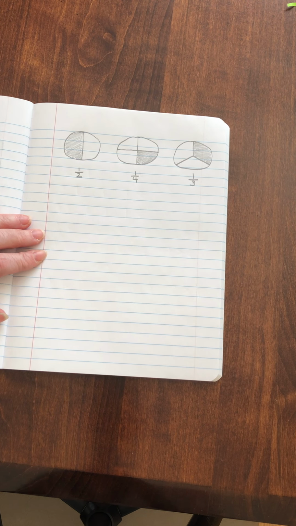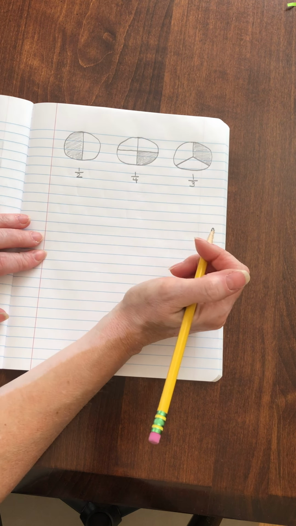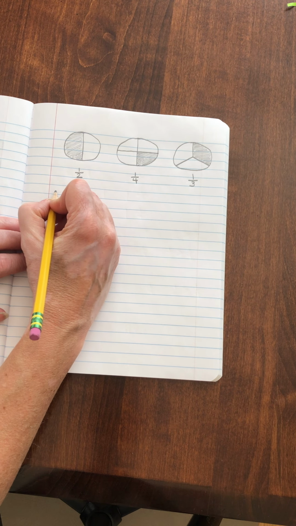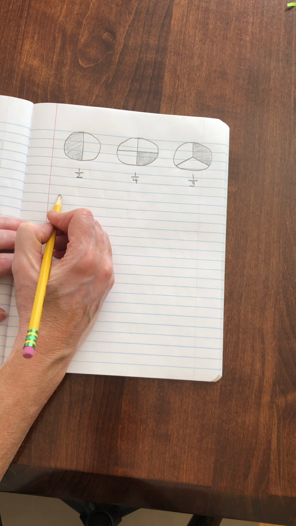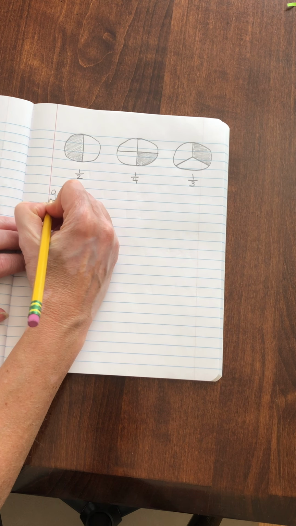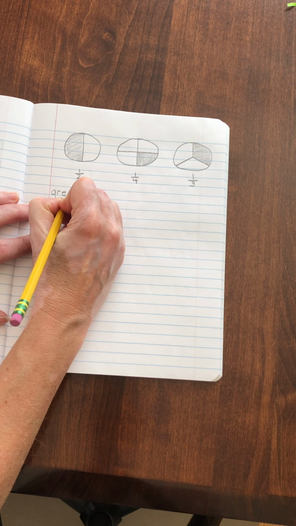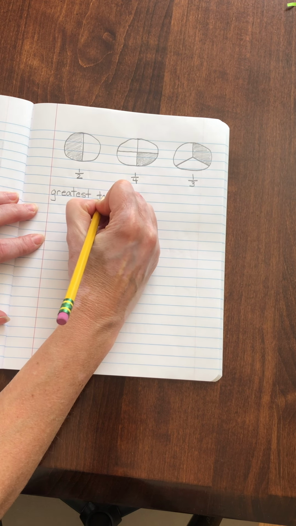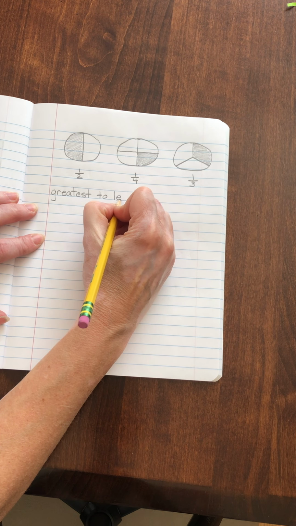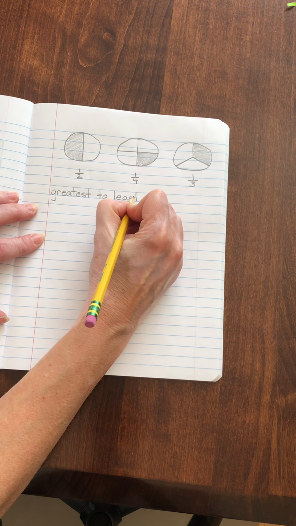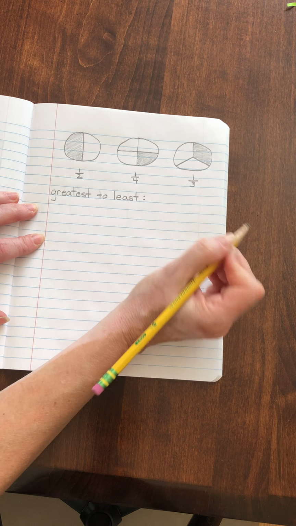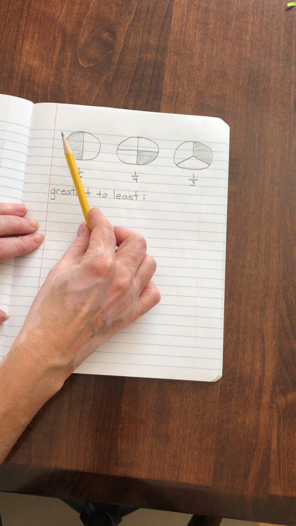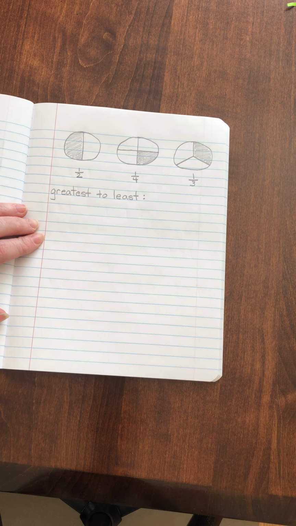Now, if we were going to rate them from greatest part to least, if we have the same size circle, I want you to write on the skip 2 baselines and write greatest to least. Greatest to least. And put 2 little dots there. Which one is the greatest? Which one has more of the circle shaded than any other?